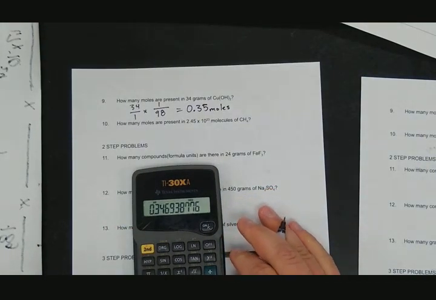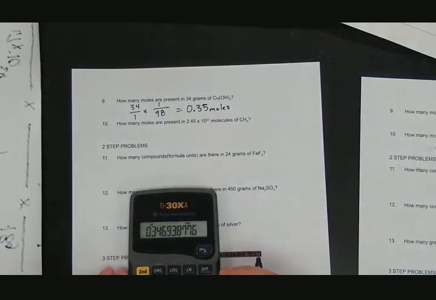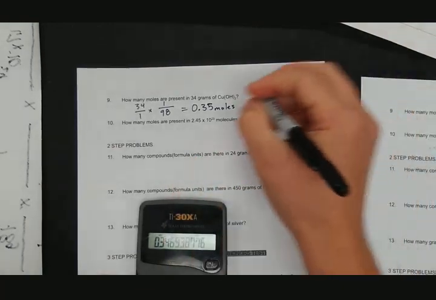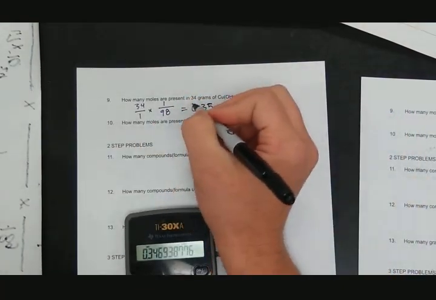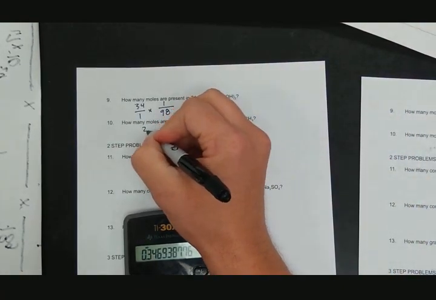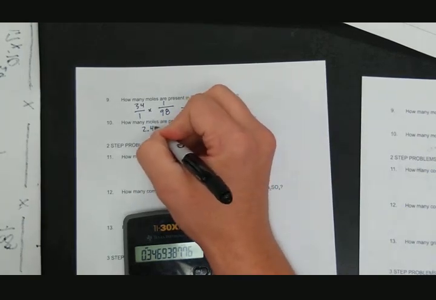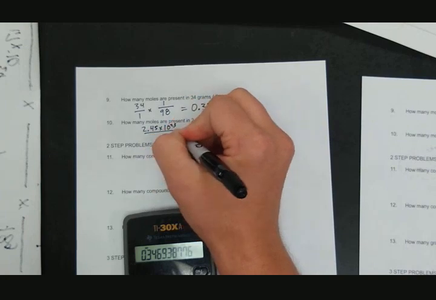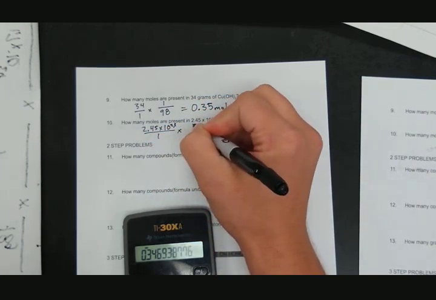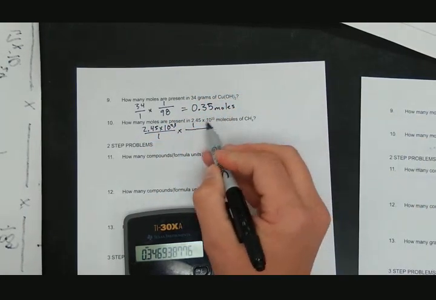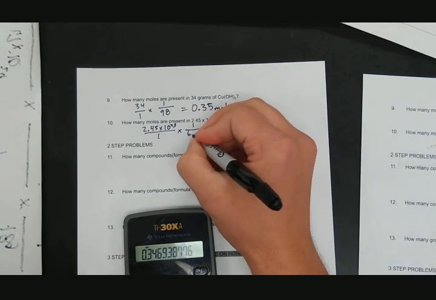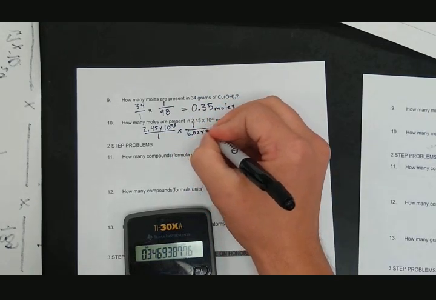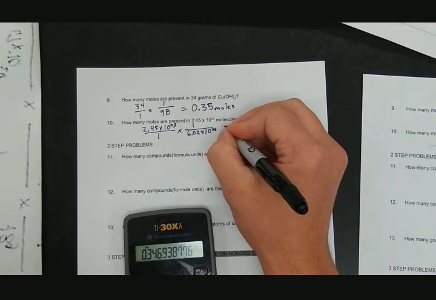Moving on, number 10. How many moles are present in 2.45 times 10 to the 23rd molecules of CH4? Let's just do that real quick. 2.45 times 10 to the 23rd over 1, multiplied by 1 over, what's the proper number of molecules? Well, that's 6.02 times 10 to the 23rd.